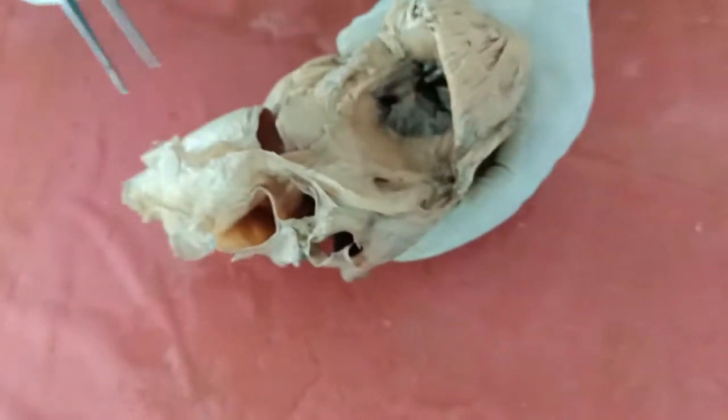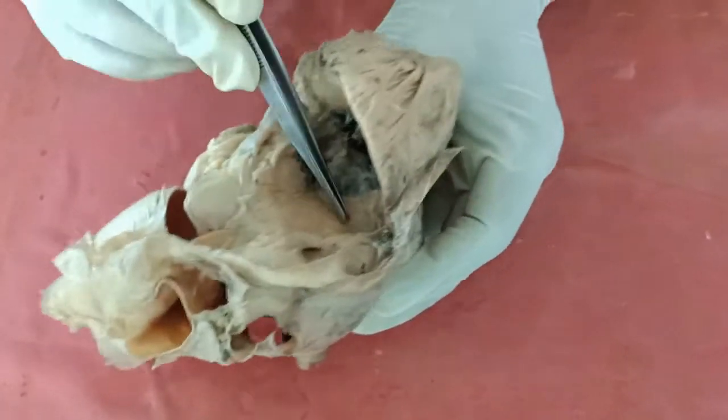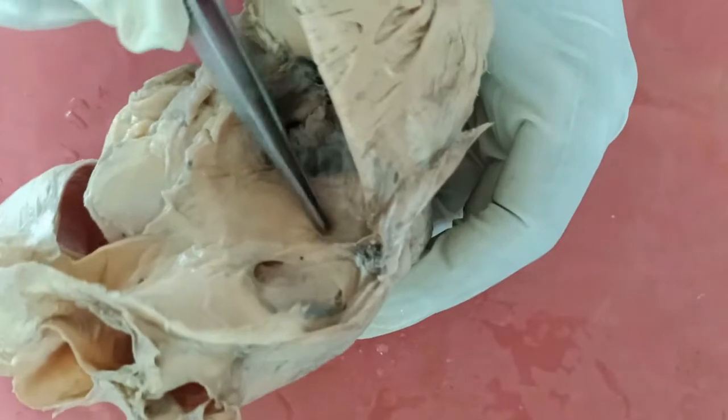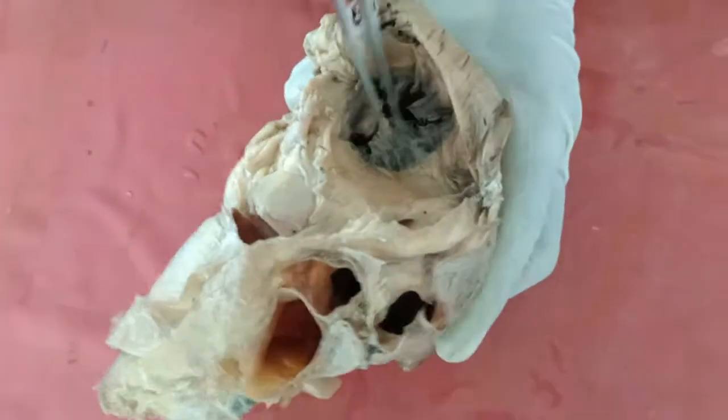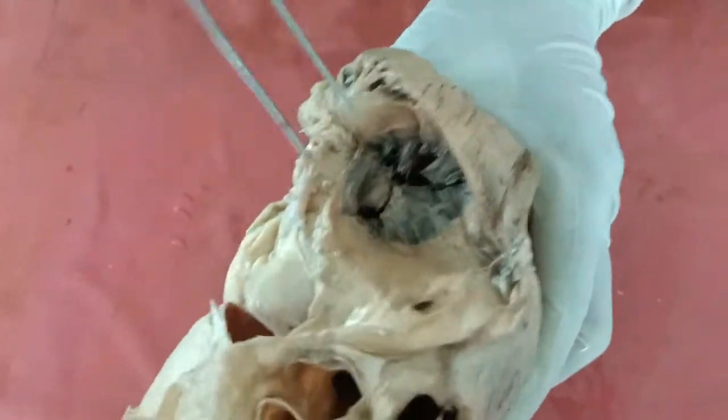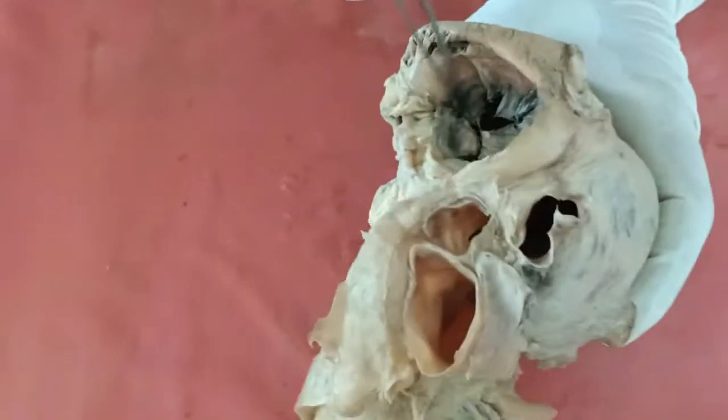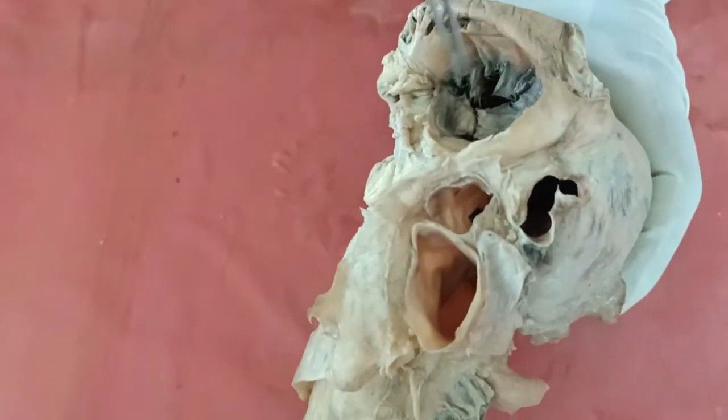Then here you can see one triangular area. This triangular area is bounded anteriorly by the septal leaflet. Okay, let me tell you about the leaflets first. What is this orifice? The atrioventricular orifice.